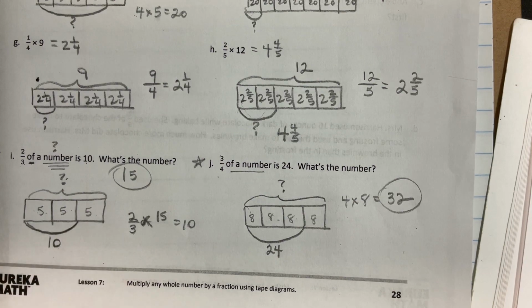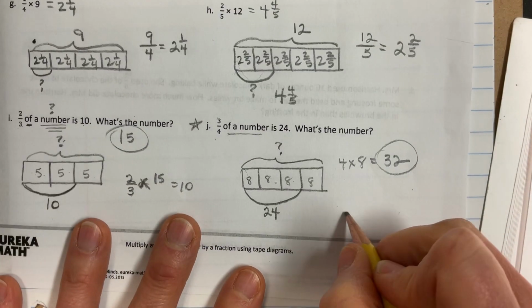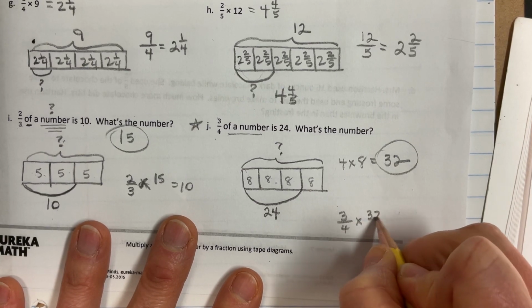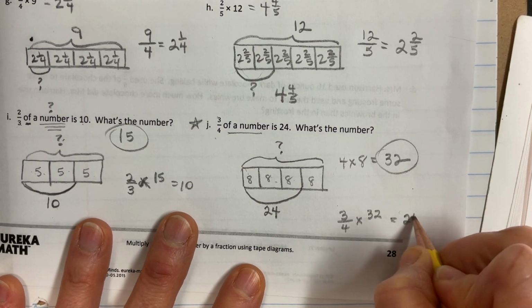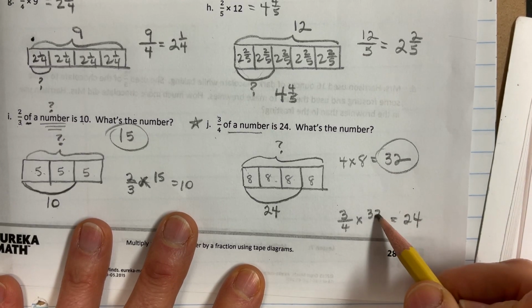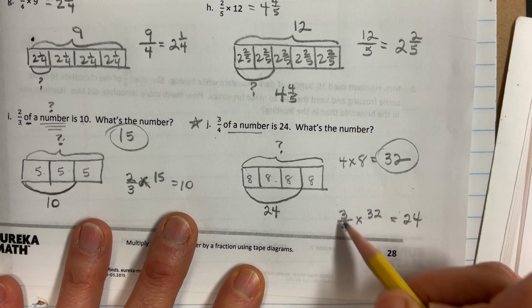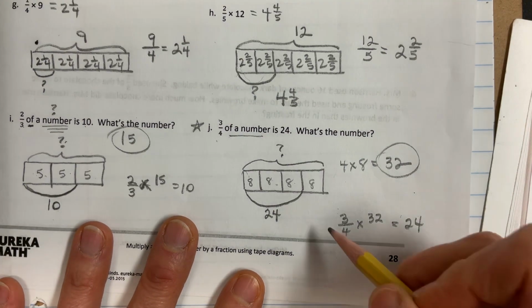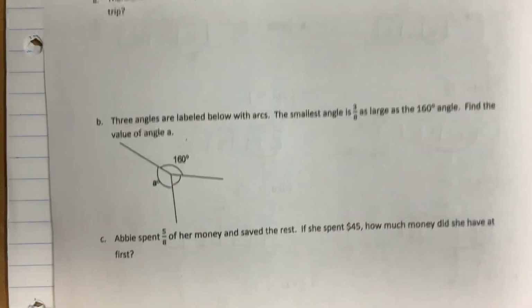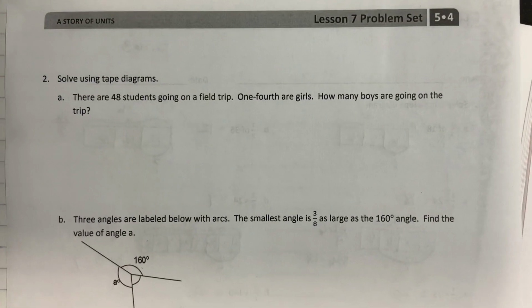Okay, again, if I go back and check that, that means 3/4 of 32. I'm saying that's equal to 24. Let's check. 4 goes into 32 8 times. 8 times 3 is 24. Sure enough, it works. Check. Okay, on to the back. We got some good word problems today.